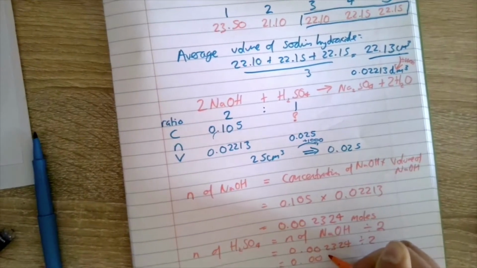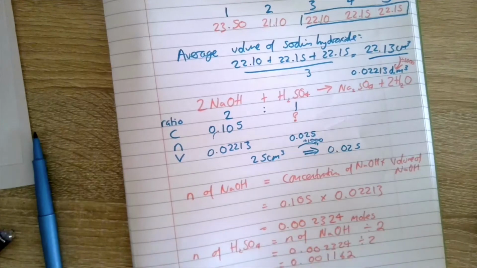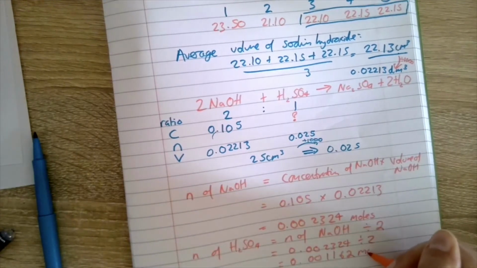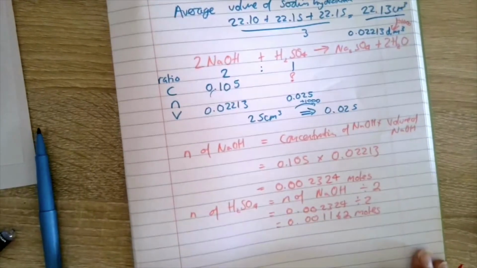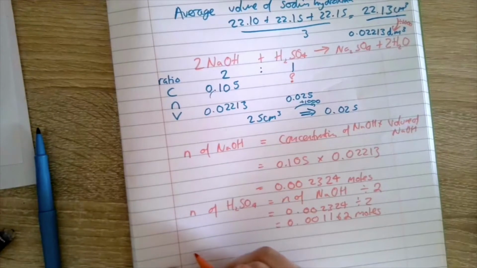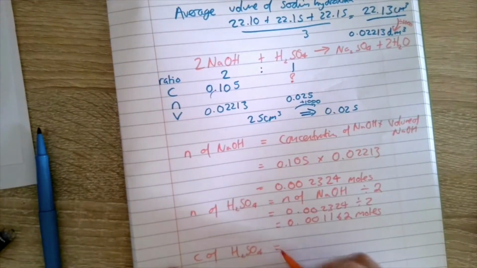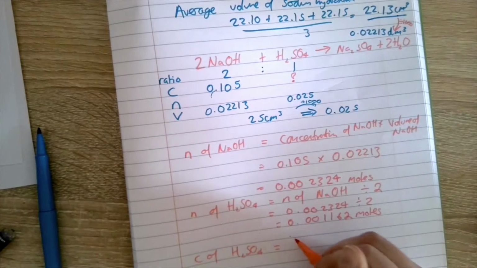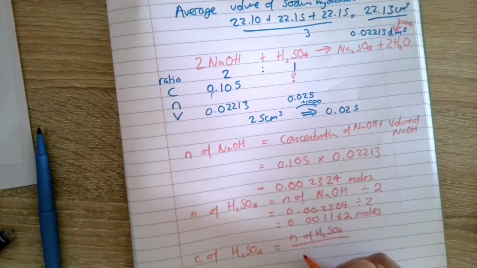which is 0.001162. And then now that we have our moles, we can work out our concentration of H2SO4, which is our moles of H2SO4 divided by our volume of H2SO4.